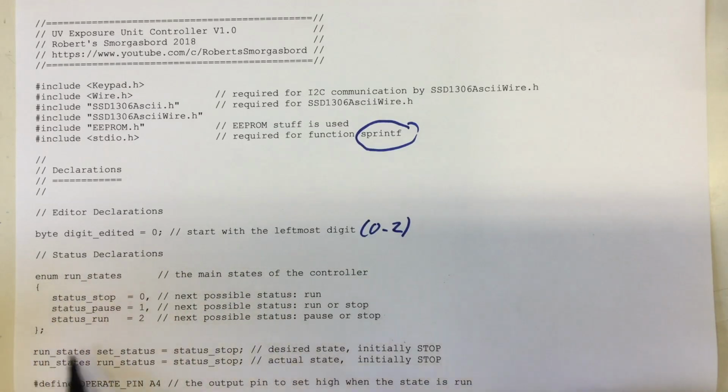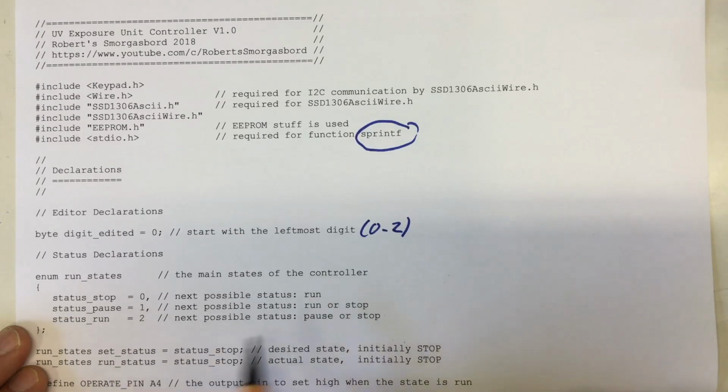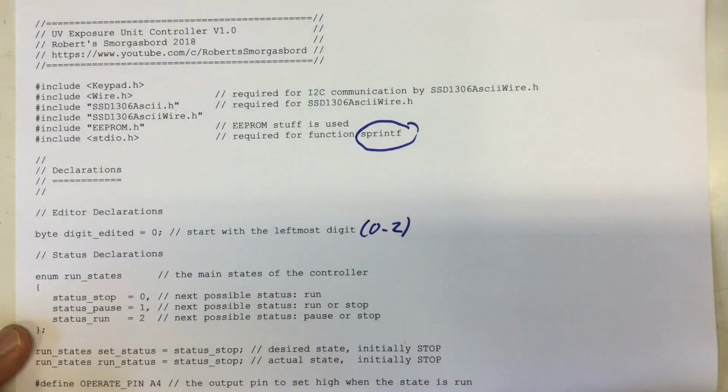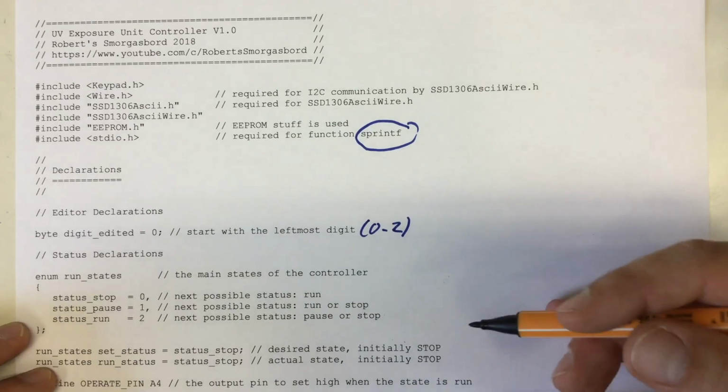So basically this models my state machine, which does the overall control. And of course you could do these 0, 1, 2 also with a defined statement, but this allows the compiler to do a little bit more type verification, type control.